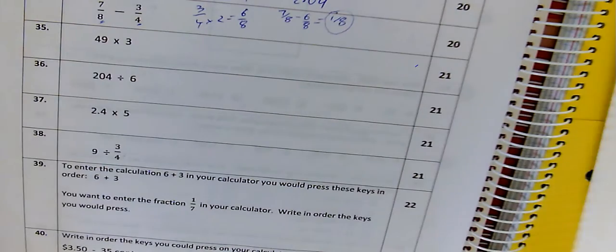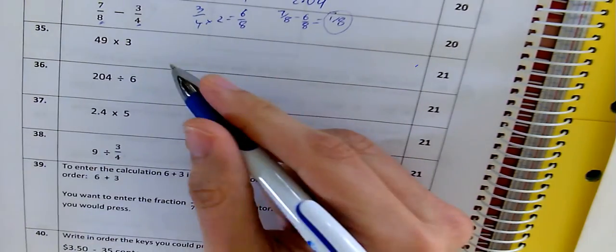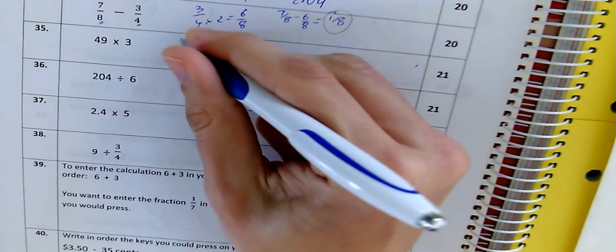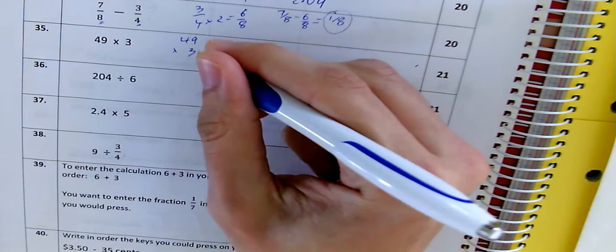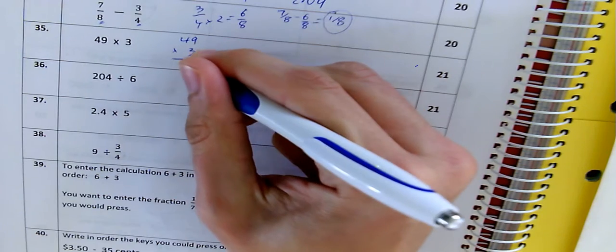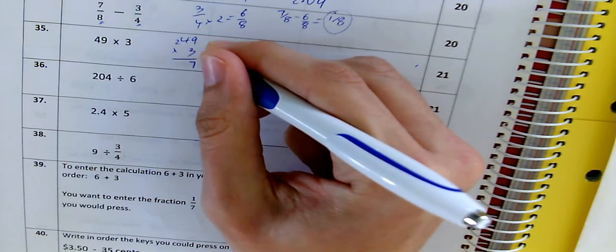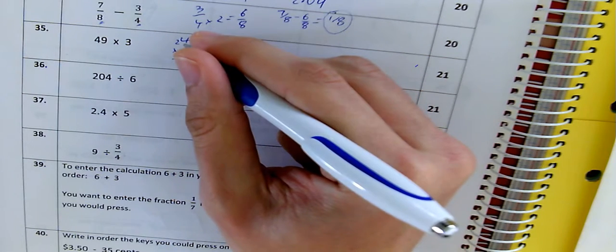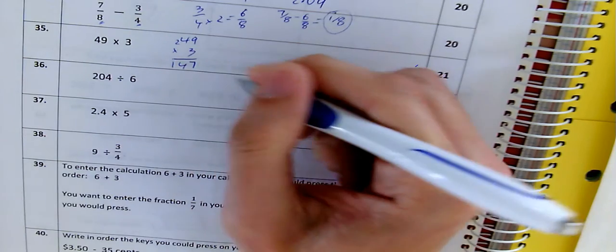Onwards to 35. 49 times 3. So you can do this. 49 times 3. 3 times 9 is 27. Put the 2 over there. 3 times 4 is 12. Plus 2 is 14. That's one way of doing it.